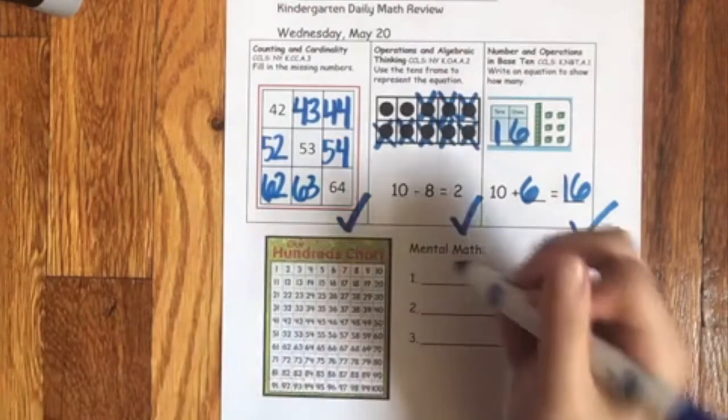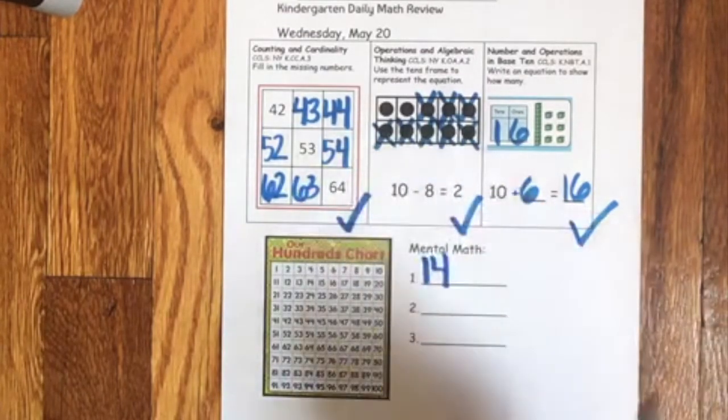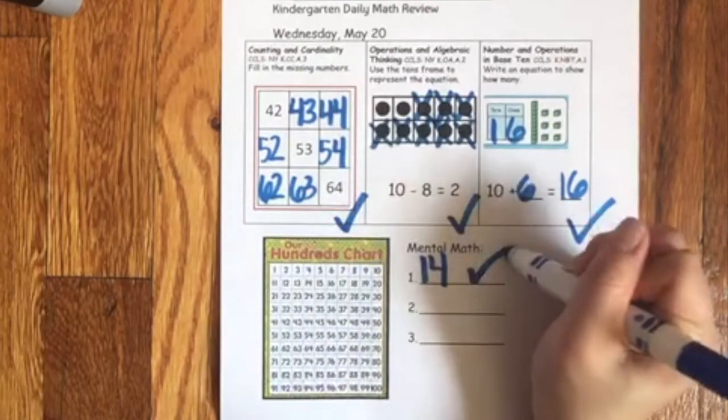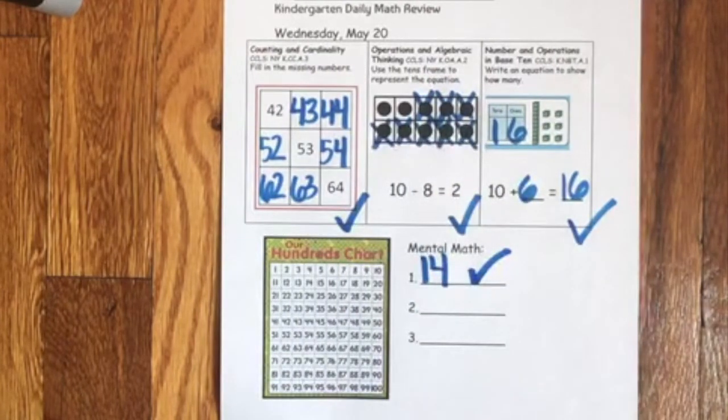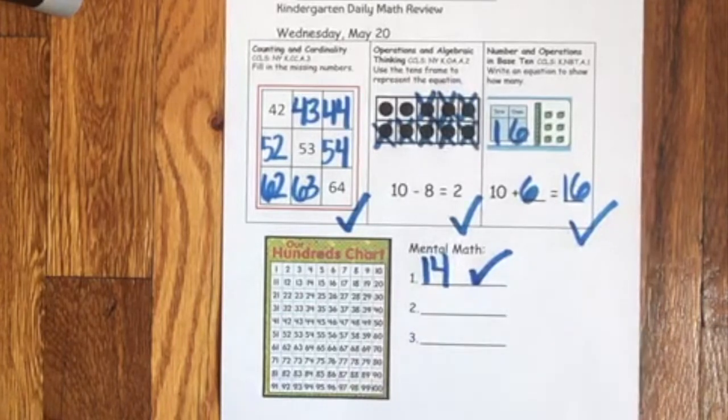10 plus 4 equals 14. Did you get that? Give yourself a check. Okay, number 2. 10 plus 9.